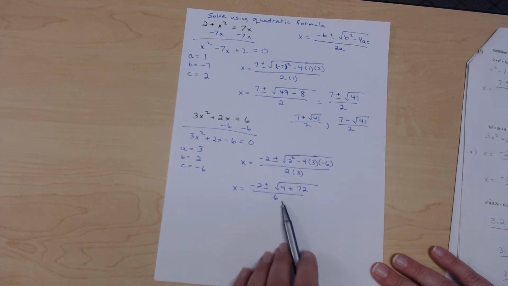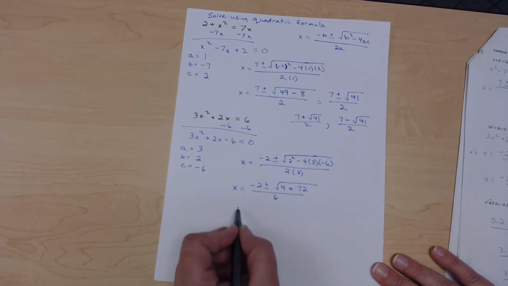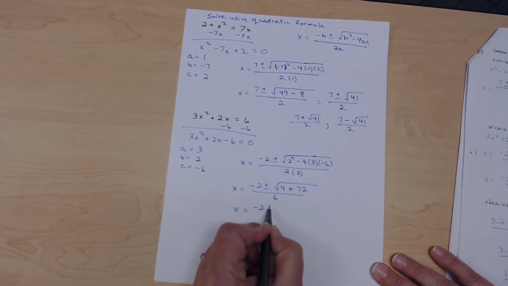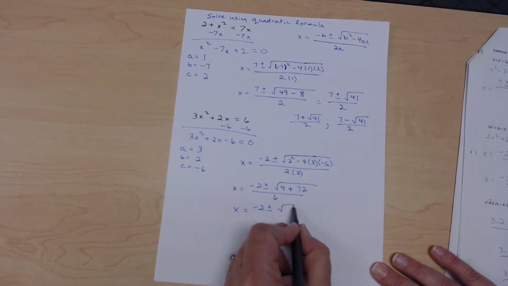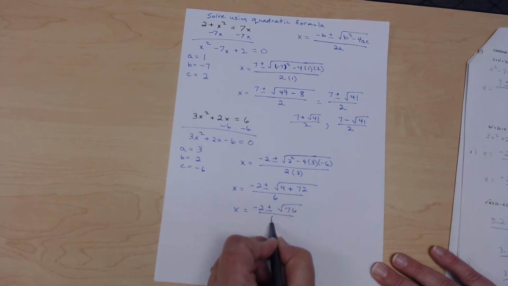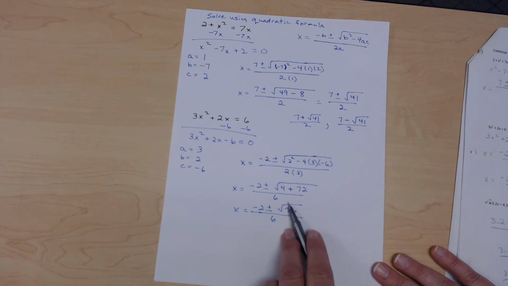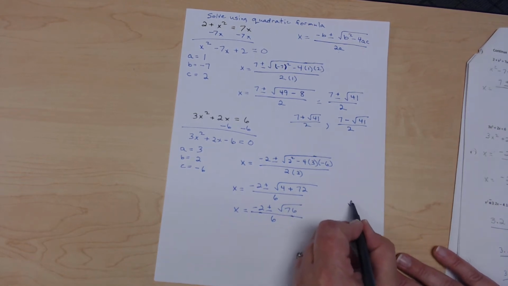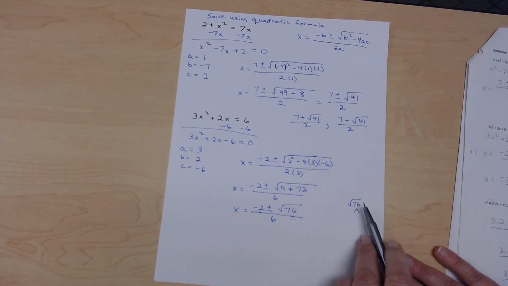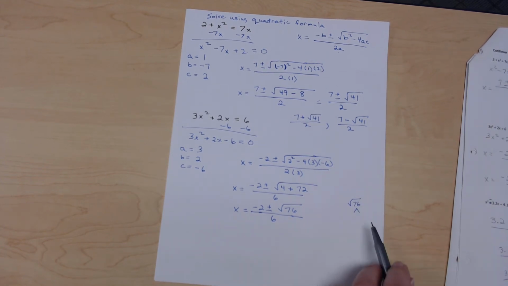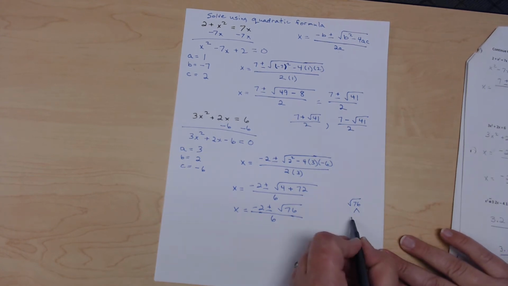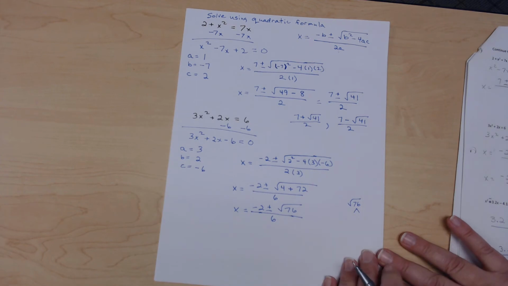Do not cancel these yet, okay. Negative 2 plus or minus, if you typed it all in at once, you get the square root of 76 over 6, okay. These still cannot cancel. This is the first one where you have to see if you can simplify the square root of 76. Go off to the side. Now, it's even, so 2 goes into it. But I always like to try 4, because 4 is a perfect square. And if 4 doesn't work, then I go back to 2.